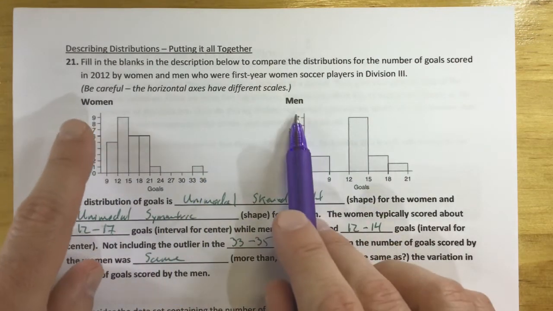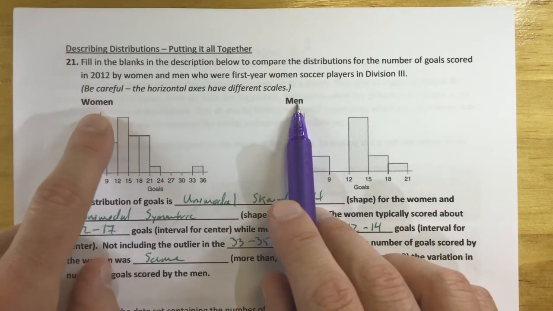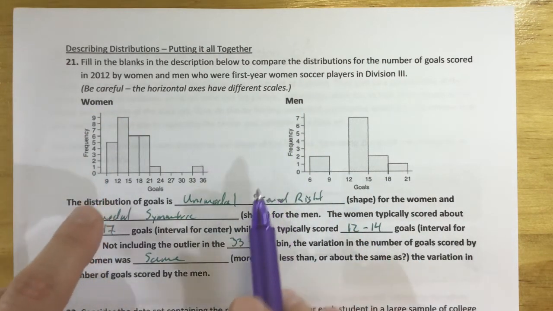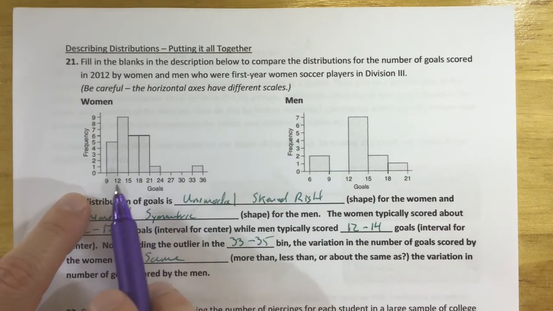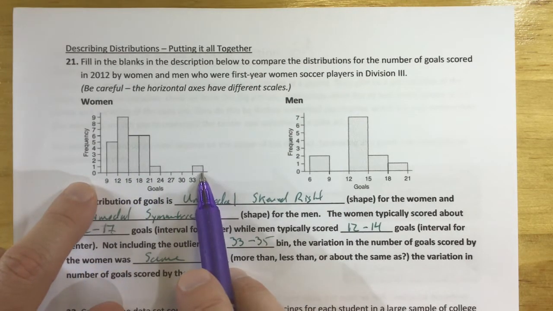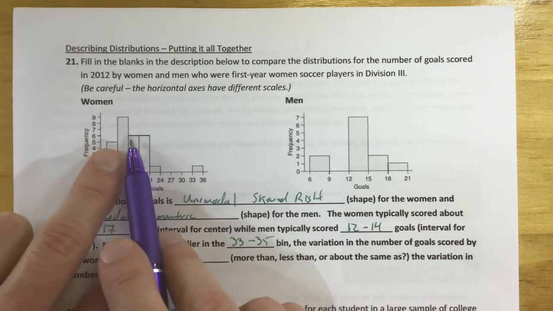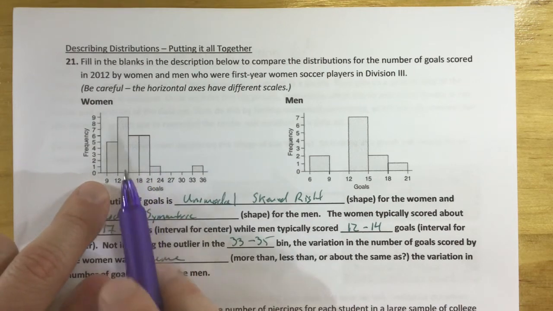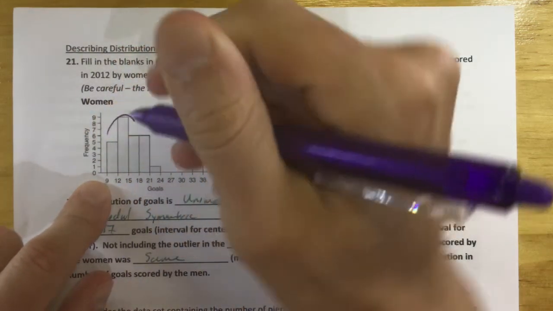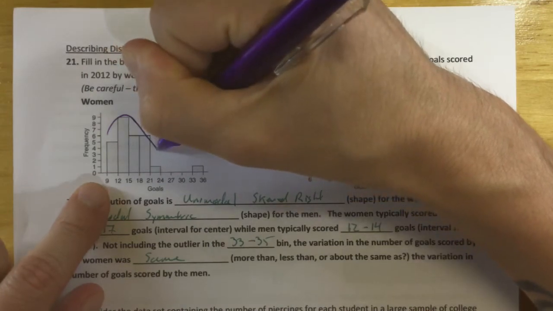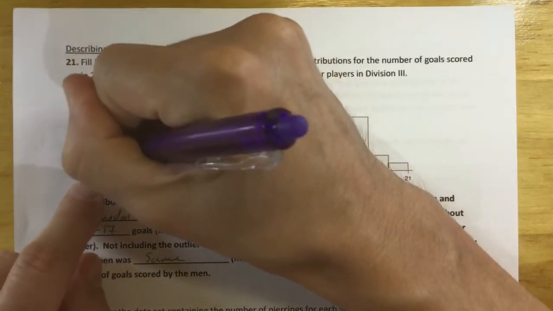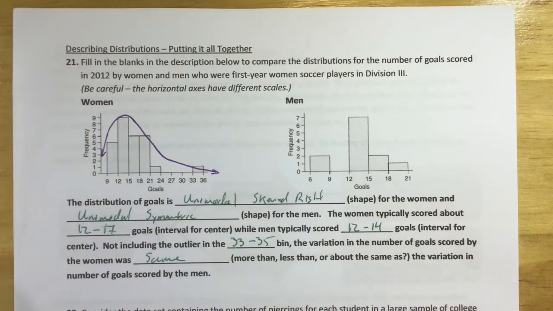Oh, this is cool. It goes back to the soccer goal stuff, and we have the women versus the men for the soccer goals. Okay, in the women's, with that outlier out there, and even from the high point, a couple tall stacks, and then going that way, this is going to be skewed right. You've got that mound that's here, and then it's going to slowly drift off, and then you've got that outlier that we have to include over there. So that one's going to be unimodal. It's got one mound on it, and it's also skewed to the right.